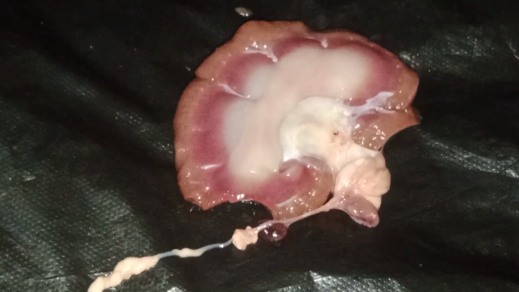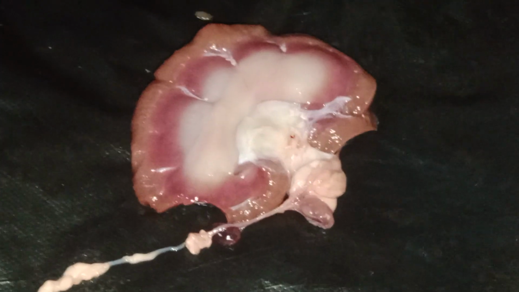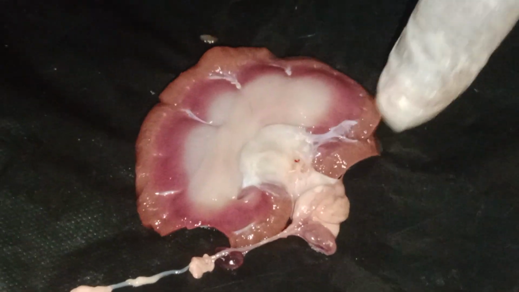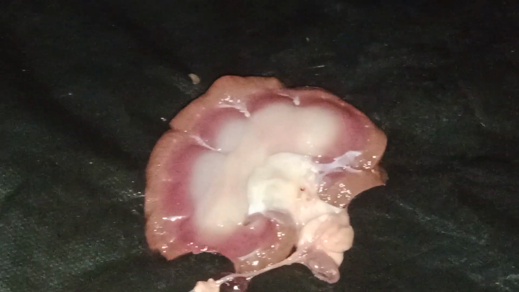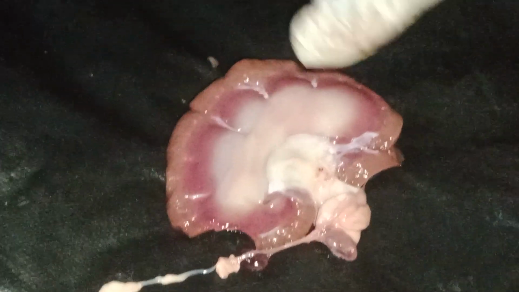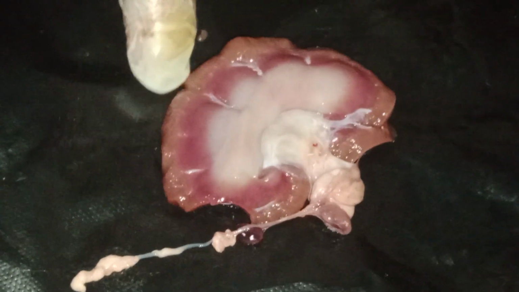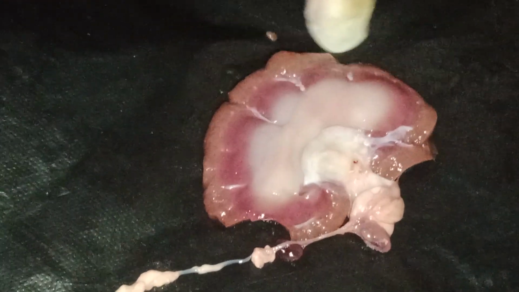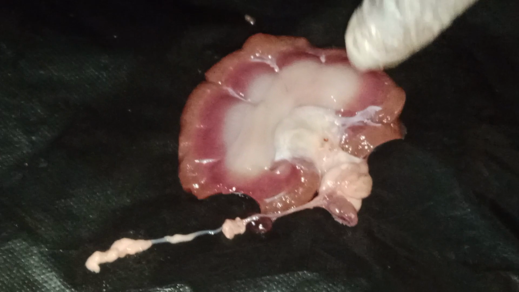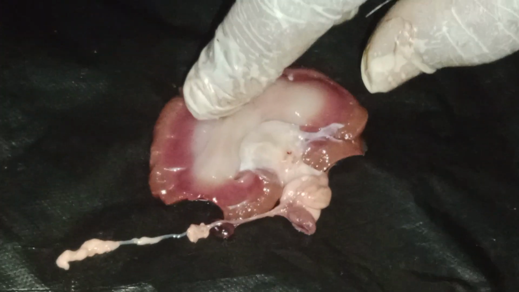Now observe, children. This is the kidney outer part. The kidney has two major parts, the cortex and the medulla. The outer part of the kidney is called the renal cortex and the inner part is called the renal medulla. Here you can see the renal pyramids.